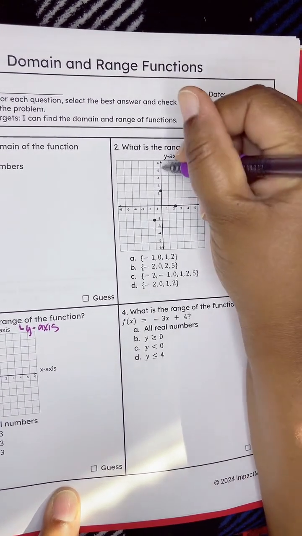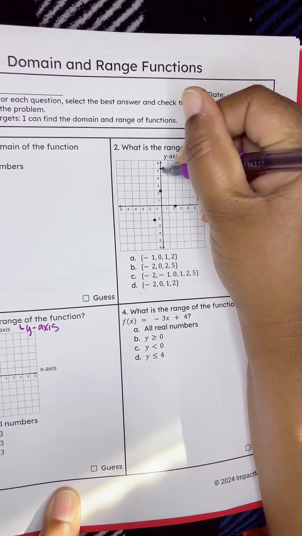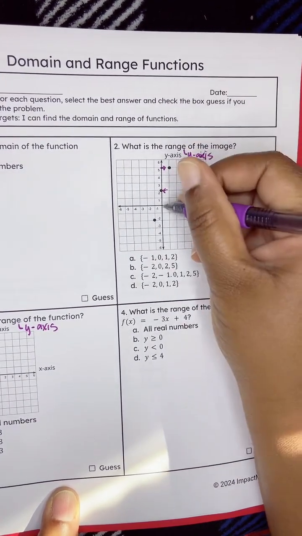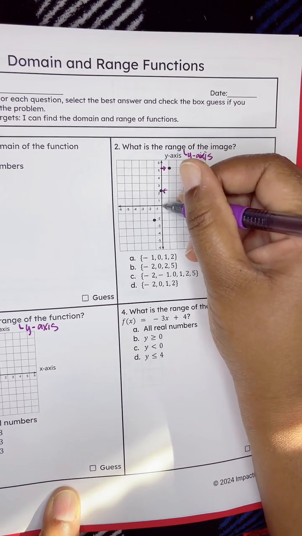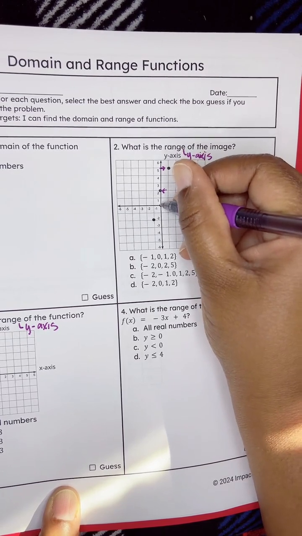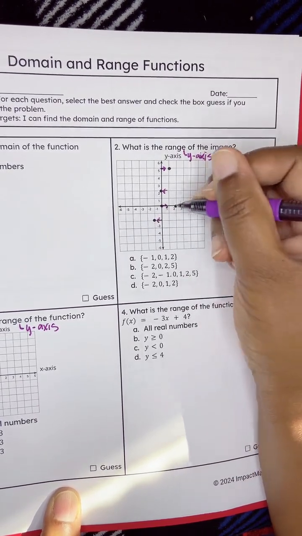So here we have a point that's on the y, that's going to be a 5. Here we have a 2. Now, this is the one that's tricky for a lot of people, but the y here is 0 right here. And then this is -2.